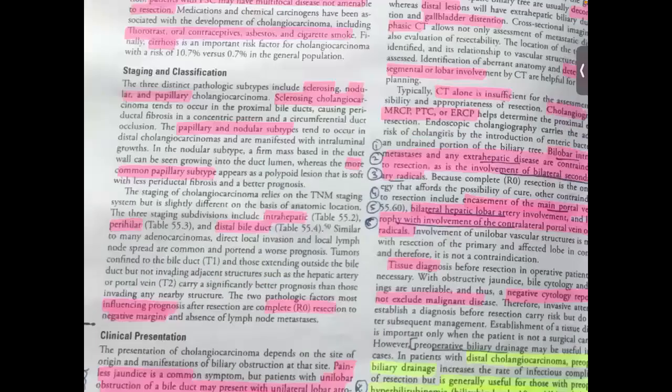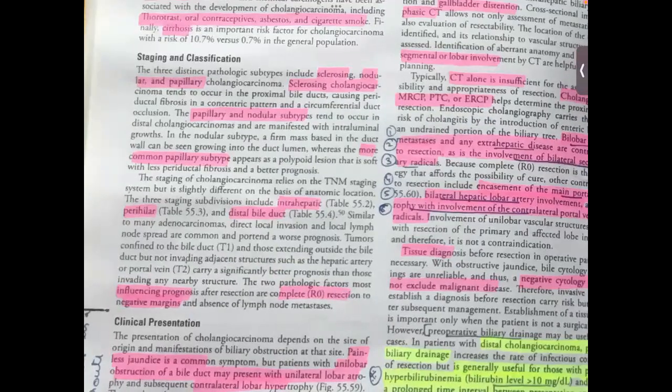Here, for staging, like gallbladder, there are 3 types: sclerosing, nodular, and papillary. Gallbladder we saw infiltrating, nodular, and papillary. Here it is sclerosing, nodular, and papillary.